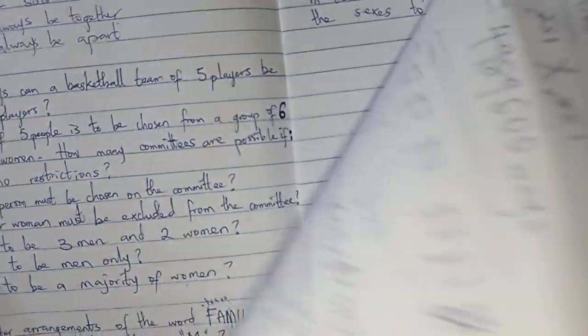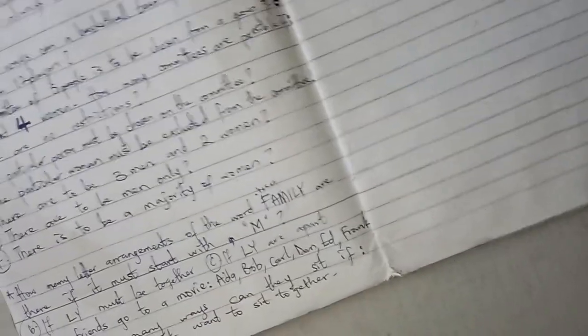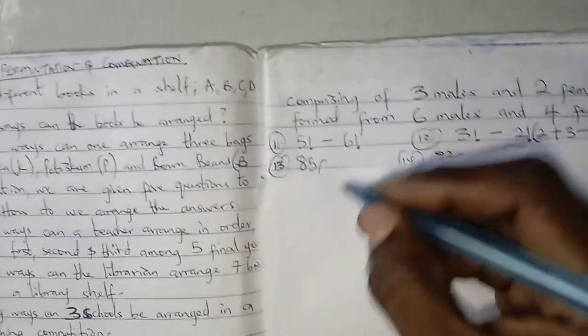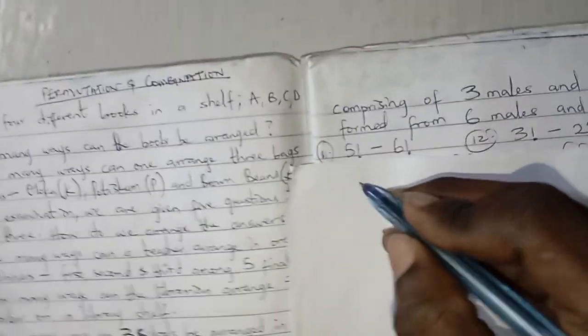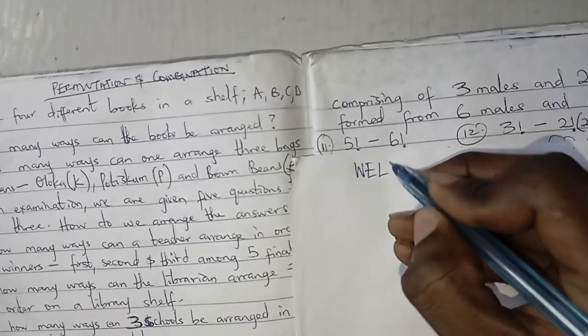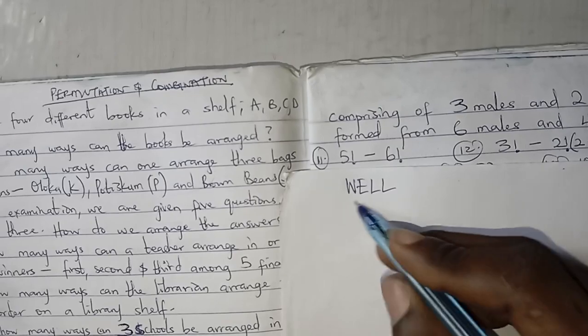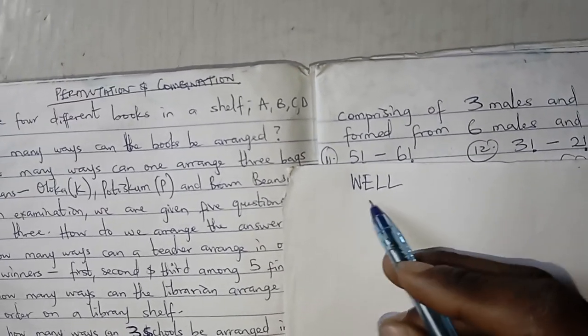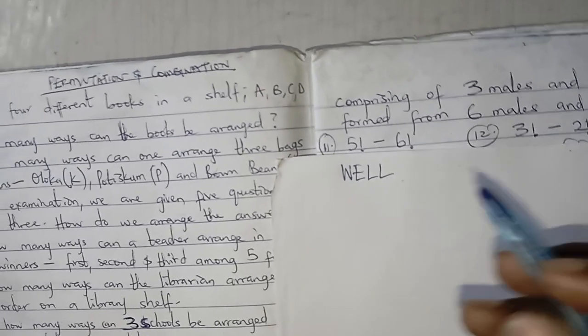So another way to approach this kind of question is when they are identical. Let's say I'm asked to get a conditional permutation for the word WELL. In how many ways can the letters of the word WELL be arranged?